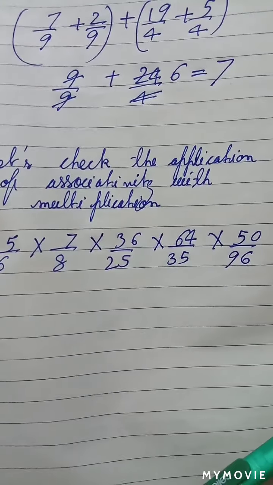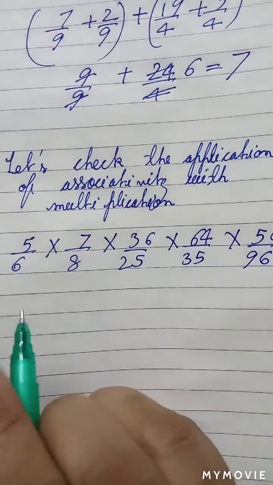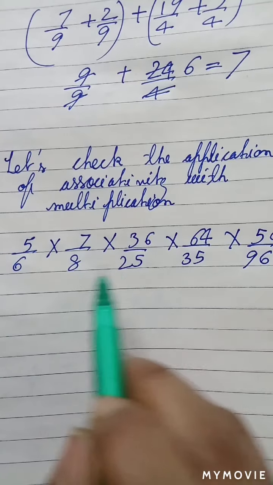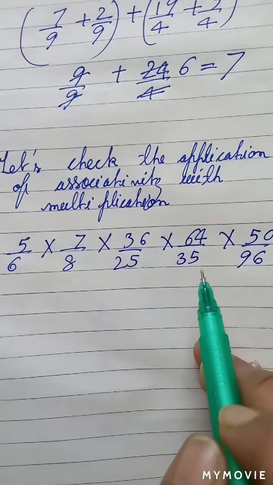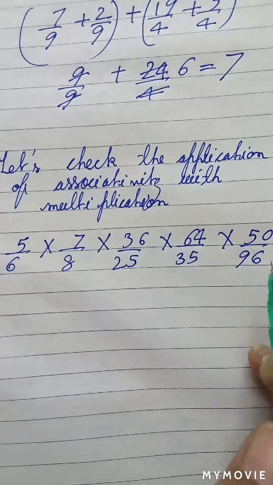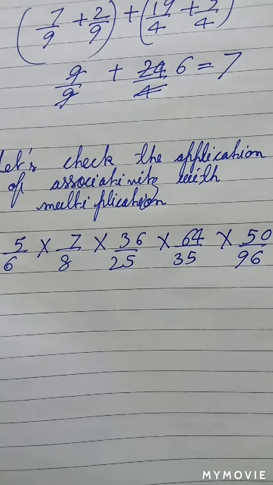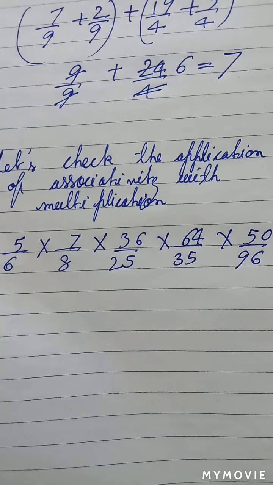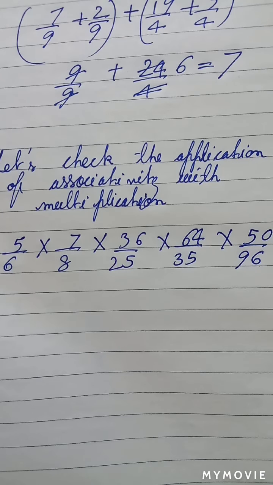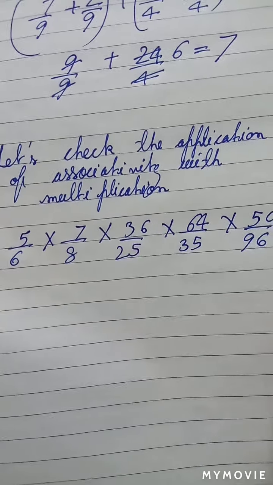So this is the number we have: 5 by 6 into 7 by 8 into 36 by 25 into 64 by 35 into 50 by 96. It's quite a big number, but let's see what we can do.